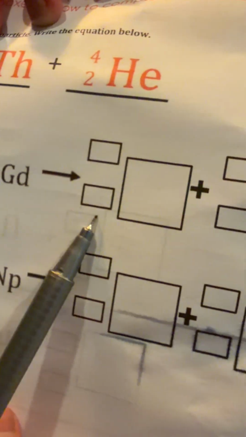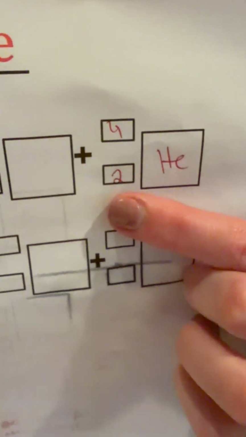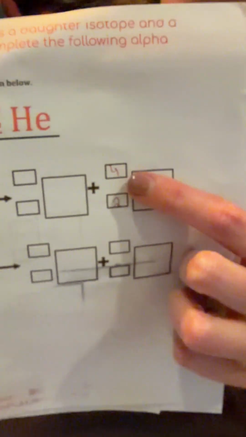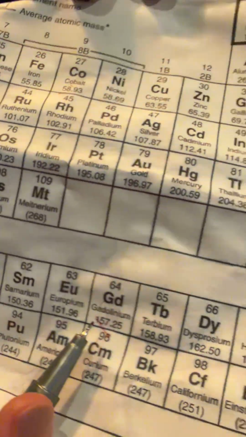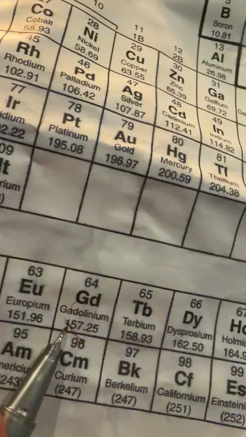So this is going to undergo alpha decay. The first thing we can write, because it's going through alpha decay, is the alpha particle, which is a helium atom. So I'm going to write helium, and that has 4 total protons and neutrons and 2 protons. So 2 for an atomic number, 4 for an atomic mass. That's the first product. We've got 50% of it done here. What does it make after that? Well, we need the periodic table. Gd is here. We're going to move once, twice to the left, and we end up with Sm, element number 62. This is samarium.